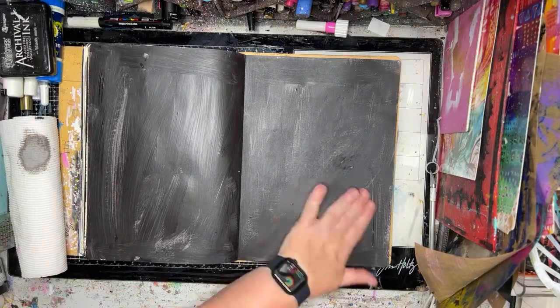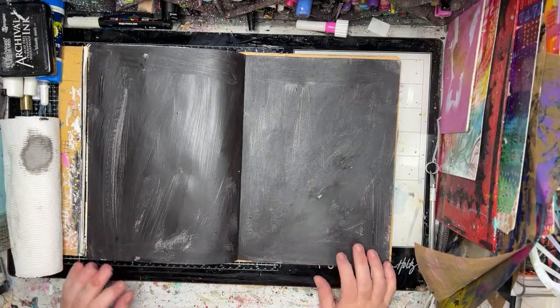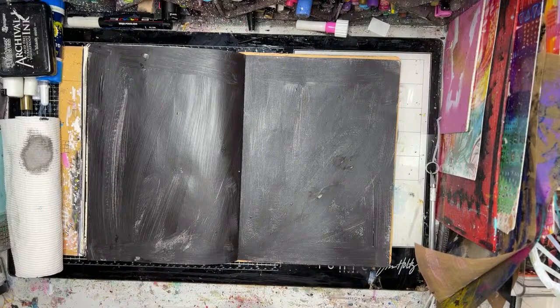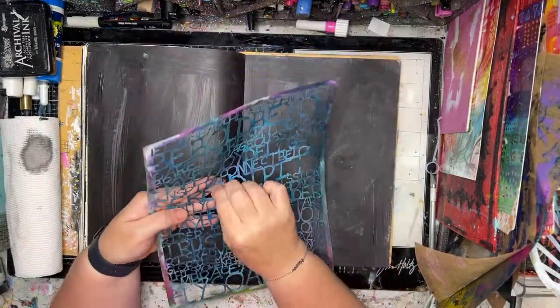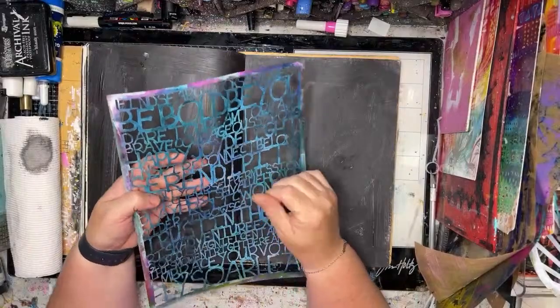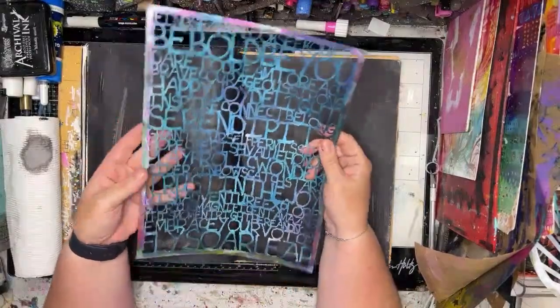Okie dokie. So the reason I'm starting off with the black is I want to do a bit of a ghosted effect over the top with a stencil. Now, I've just buried mine with all my stuff because why wouldn't you? So this is a really dirty stencil. This is one from Stencil Girl.